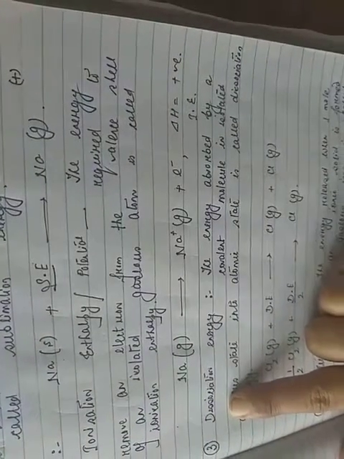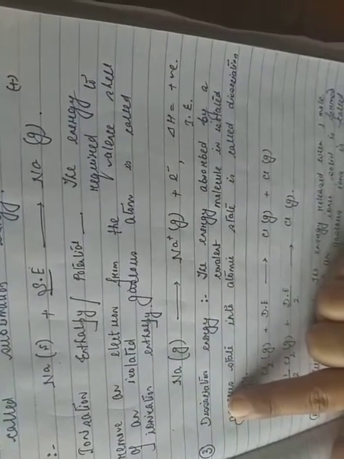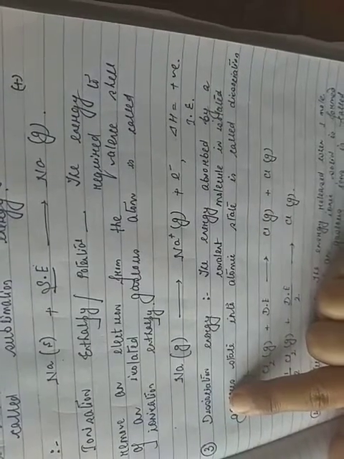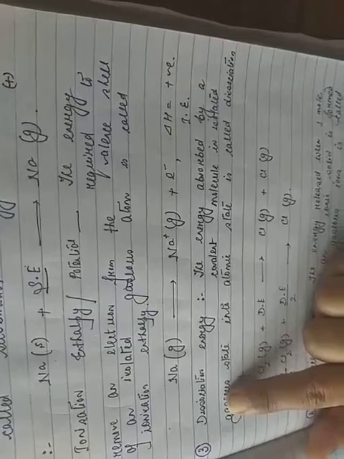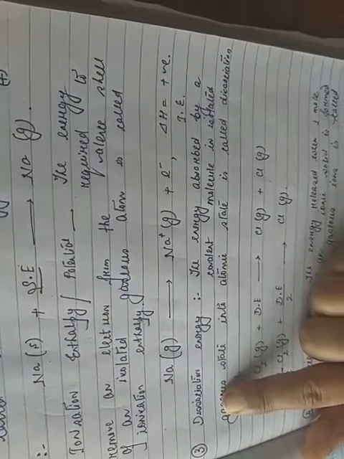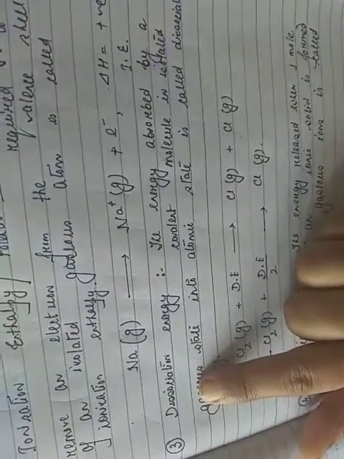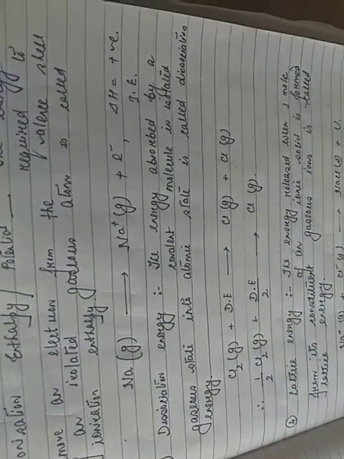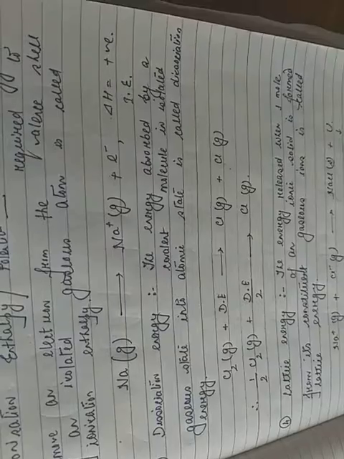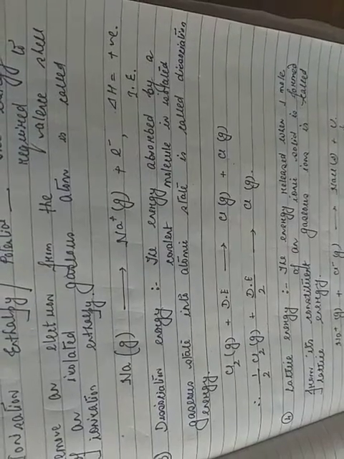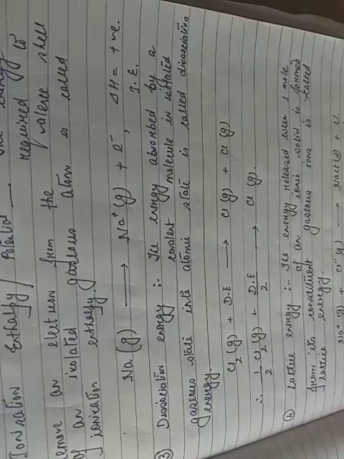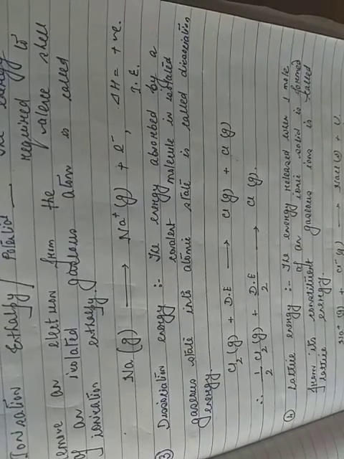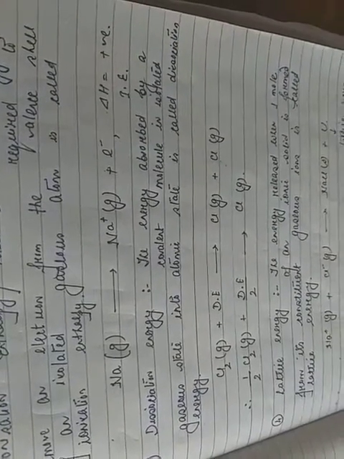Next is dissociation energy. What we know is that chlorine exists as a diatomic species, Cl2. But in the formation of a compound, it is the atomic state which combines. It is Cl which will combine, not Cl2. So the bond between Cl and Cl has to be broken. This is called the parameter of dissociation energy.